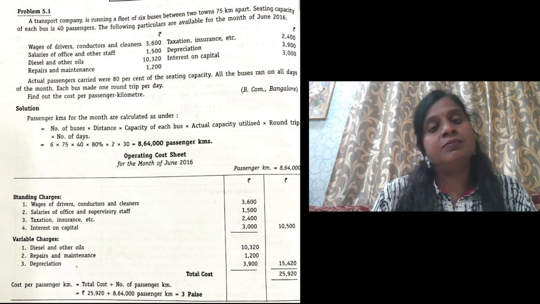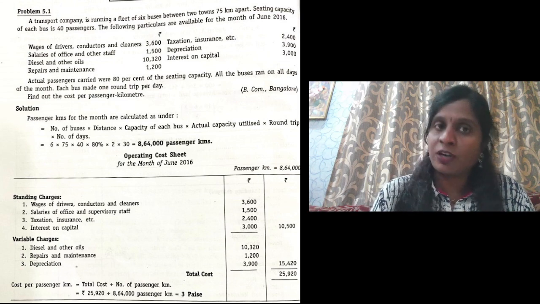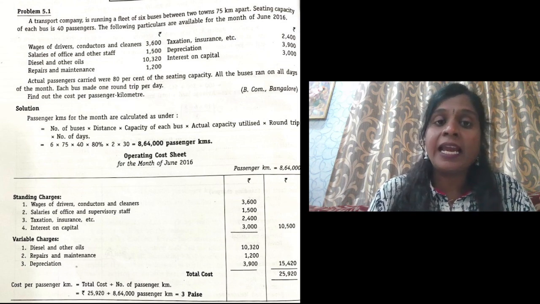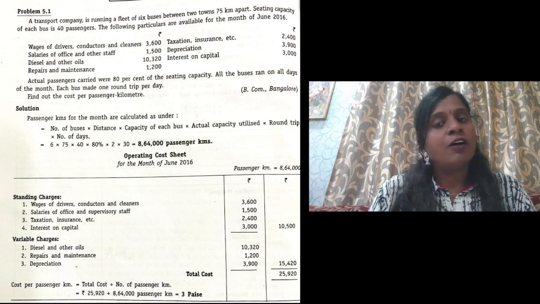Next, come to the adjustment. Let's see what they have provided. Actual passengers carried were 80% of the seating capacity. Every day the bus will be filled to 80% seating capacity. The seating capacity is 40 passengers, and 80% of that will be filled. For 40 seats, if it is 80%, how many seats will be filled, you better calculate it. I'll calculate as I explain.